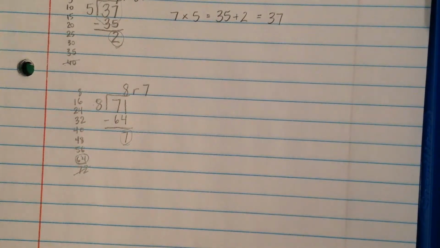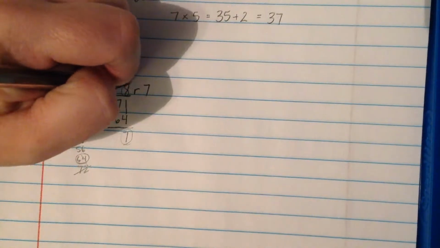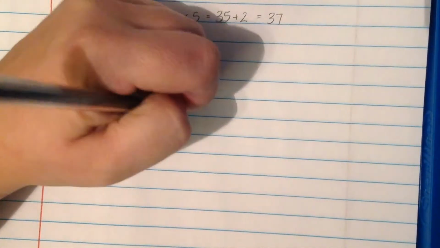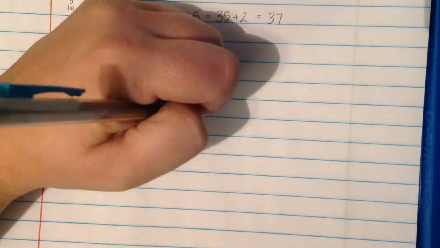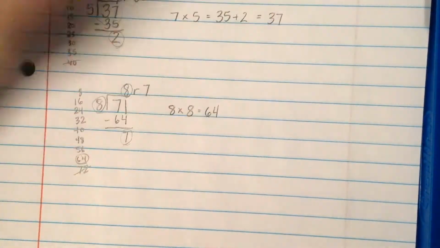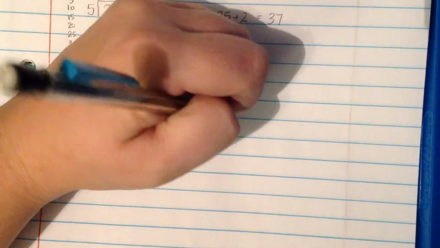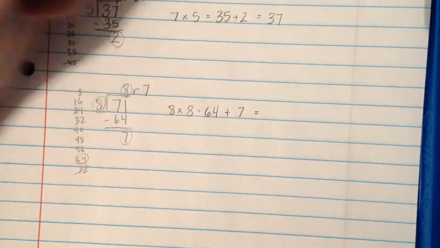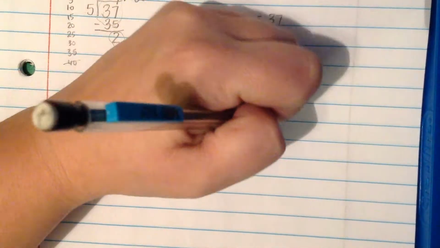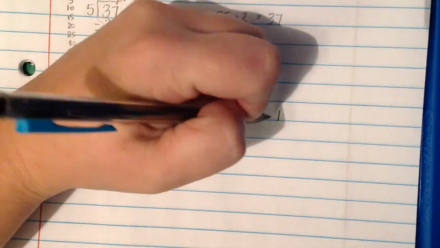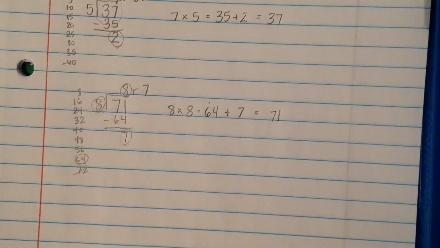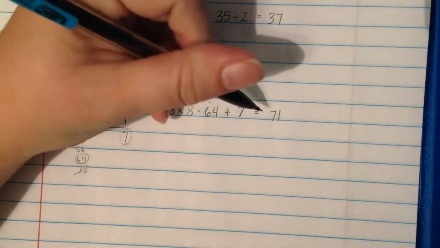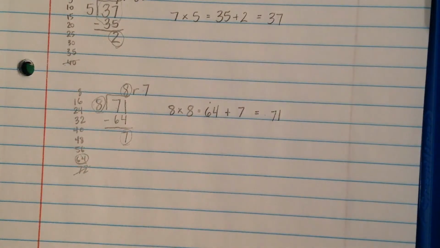Again, let me check my work. I take my quotient times my divisor, so 8 times 8, which equals 64. I add my remainder. I know that 4 plus 7 is 11, and 1 plus 6 is 7. So I got my answer of 71, which they both match. This is how you divide with a remainder for a 2-digit by 1-digit number.